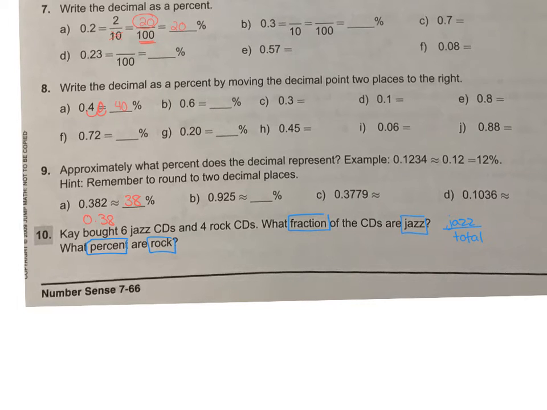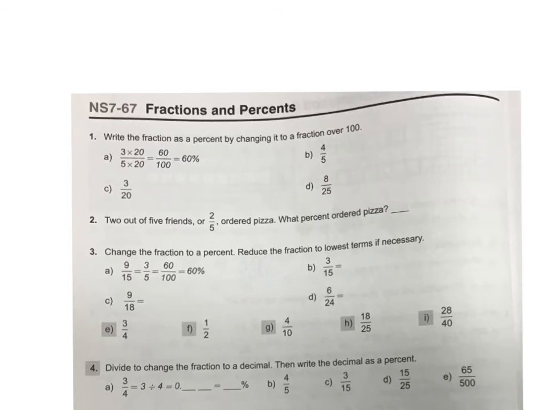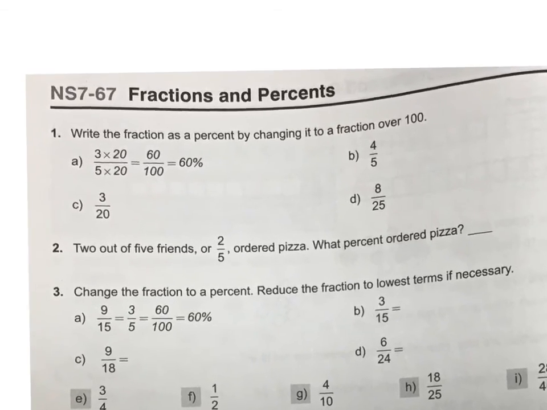Whereas the second part asks you to find a percent of rock. So once you find rock out of the total, then you can turn this into a percentage once you make it into a fraction out of 100. So our next lesson is on fractions and percents.